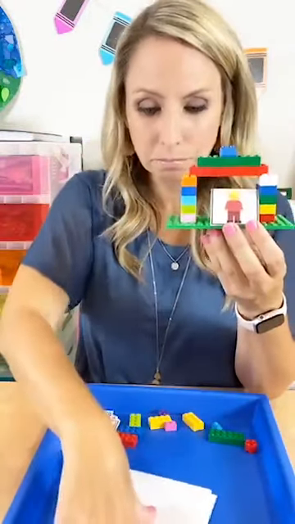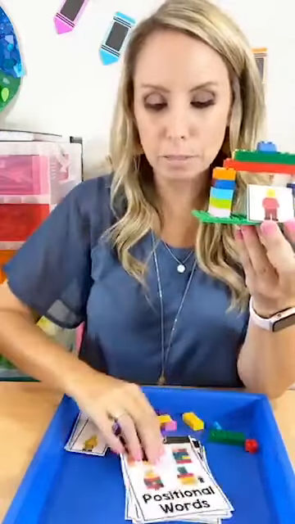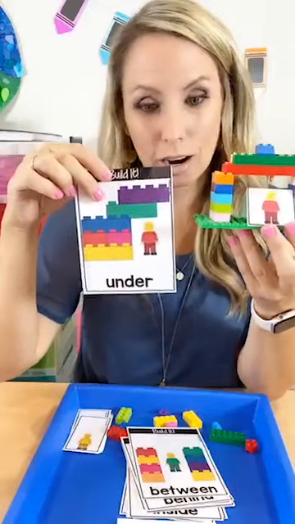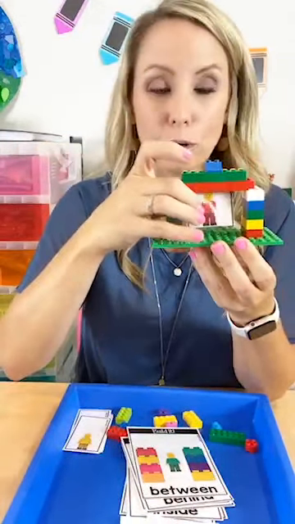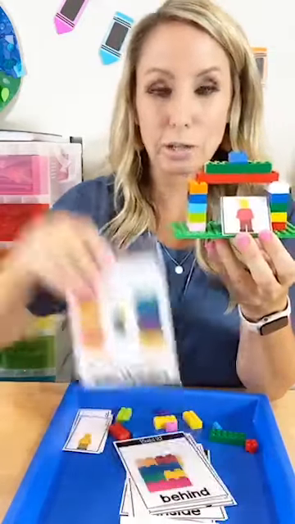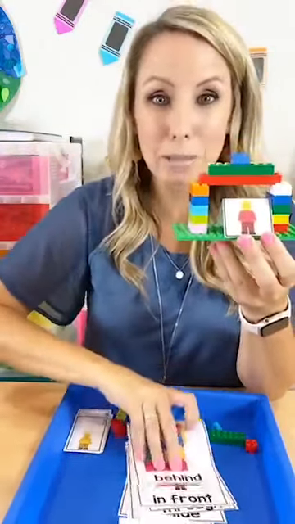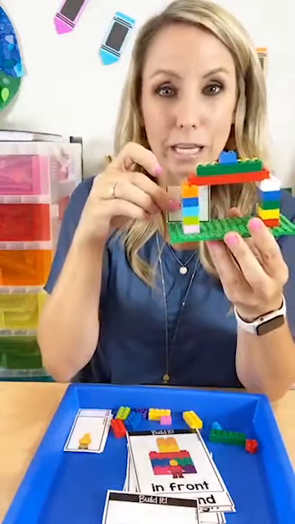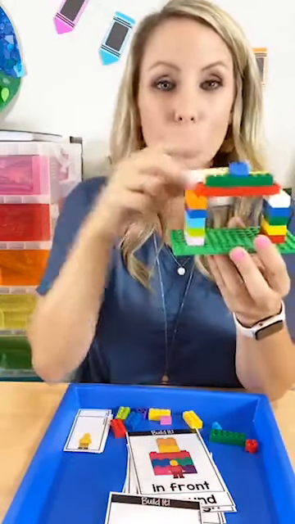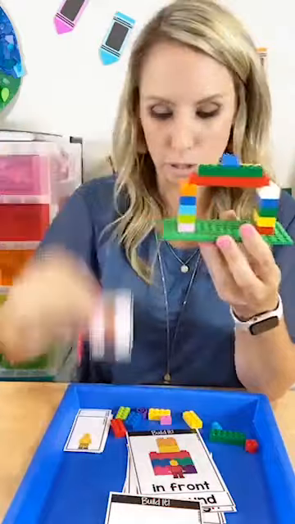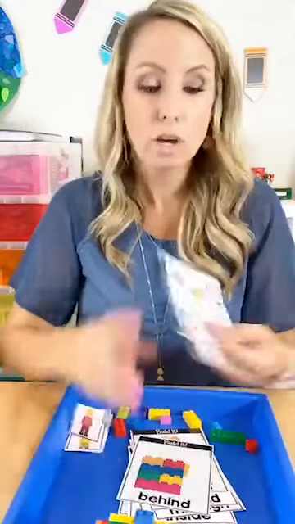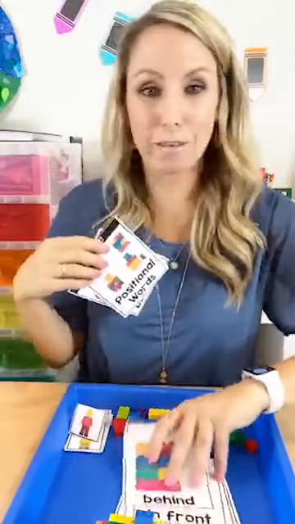And let's say everybody built something, you can also call it out. So everybody put your person under a part of your building. So now he's under. Can you put him in between? And then everybody move your person and put him behind. So you can use a lot of these activities that way too. So they could build for the card or you can have them build something and then they can move the little person around as you say the different positional words. And you don't have to use Legos for this. You could use any kind of blocks or any kind of STEM materials you have. So that is a fun one.